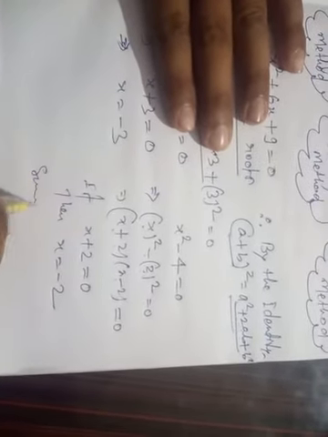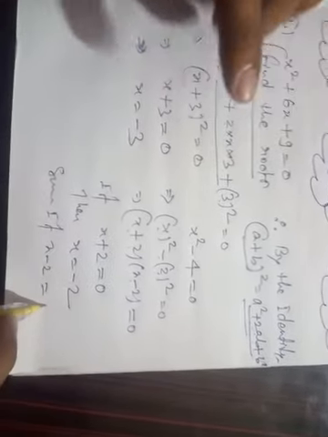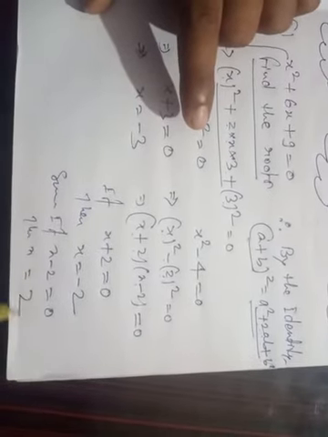And similarly, if I take x minus 2 equal to 0, then I'll get x equal to 2. So there are two roots.